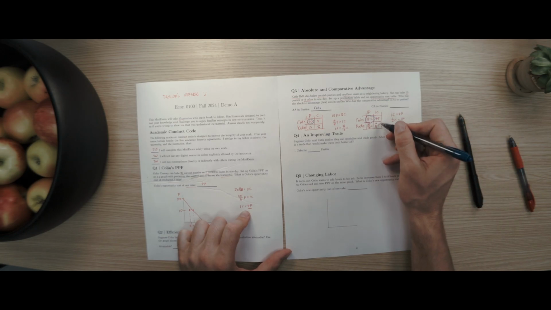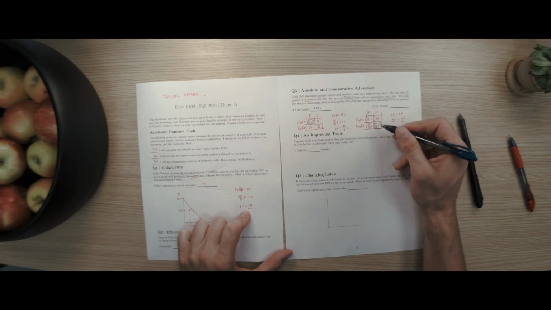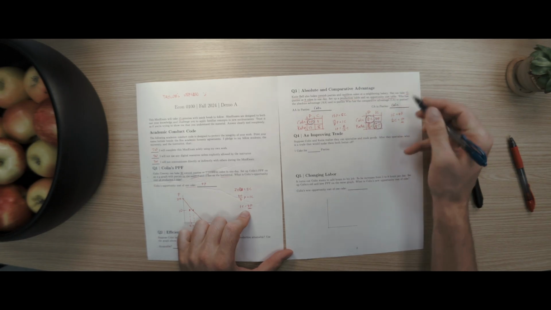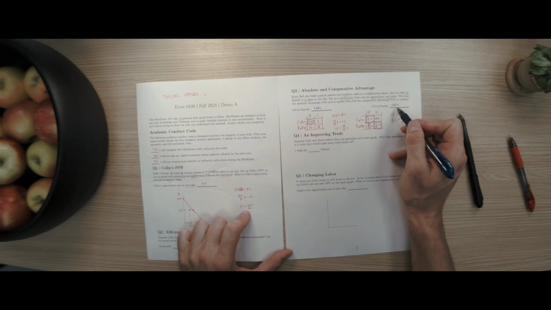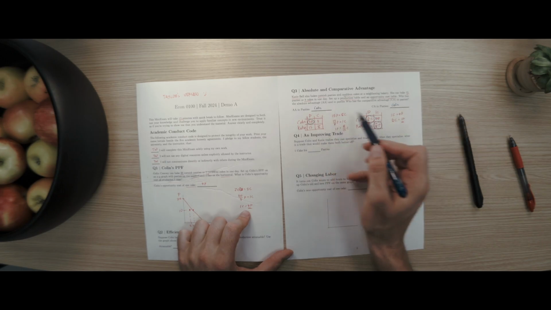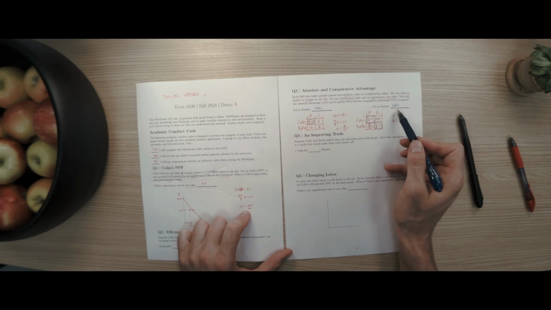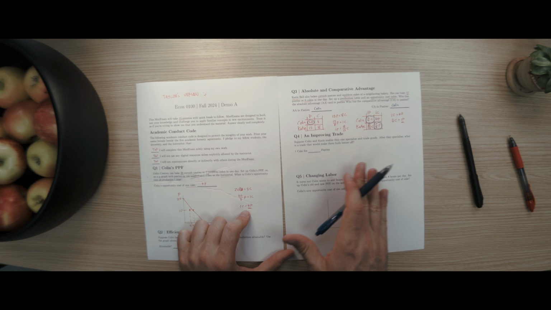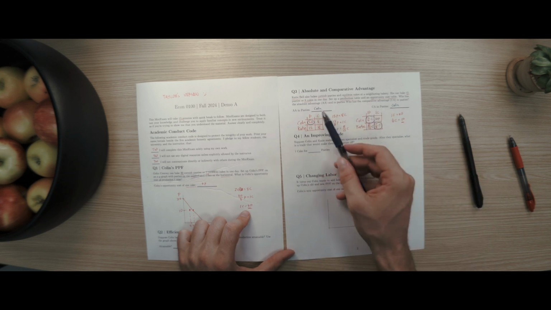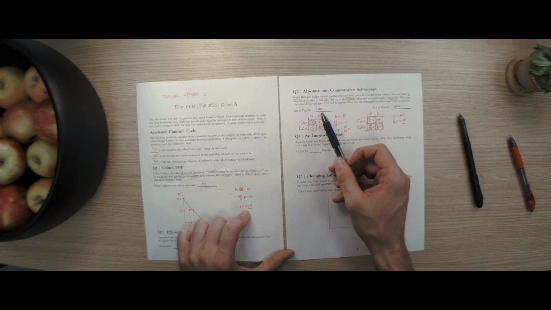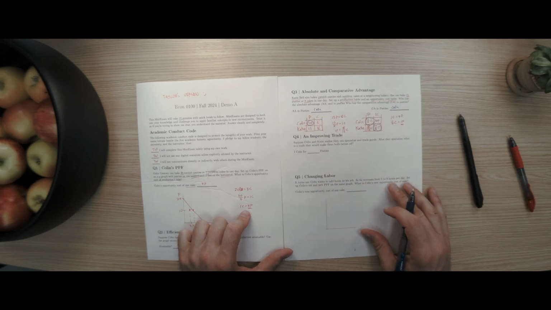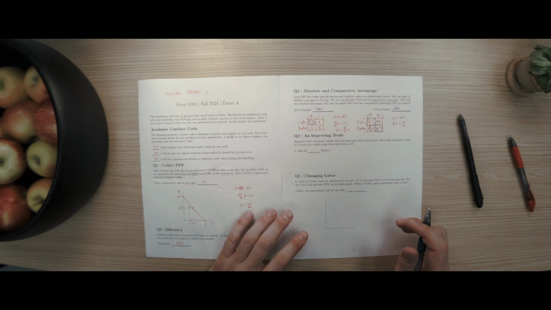And then we can circle this for completeness, although we're not explicitly asked for this. So we have Colin, who also has a comparative advantage in pasties. This doesn't necessarily always happen. Absolute and comparative advantage are independent concepts. It just turns out in this case that Colin has both the absolute and comparative advantage in pasties.